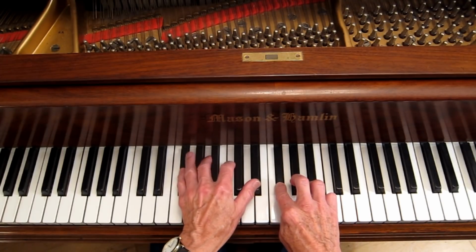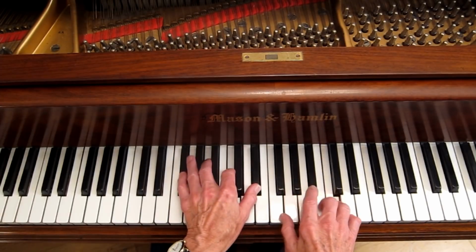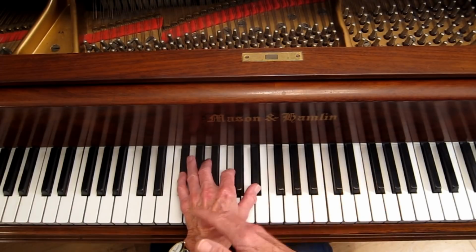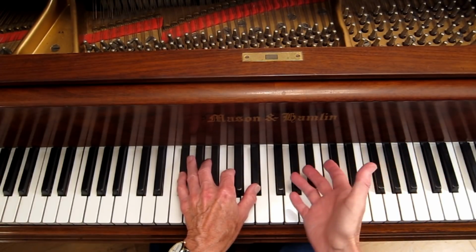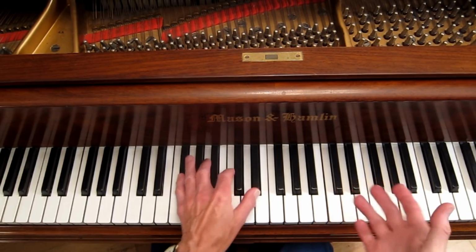There's your scale. You see, that gives you your scale now. There's your whole tone, half tone scale on the first song.